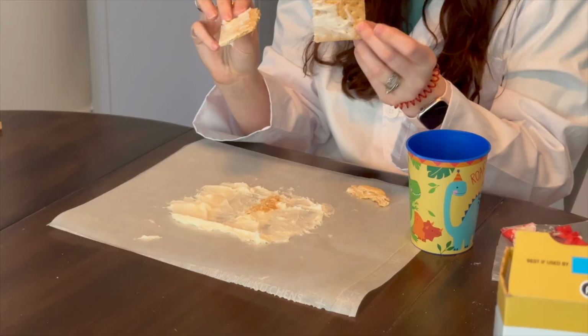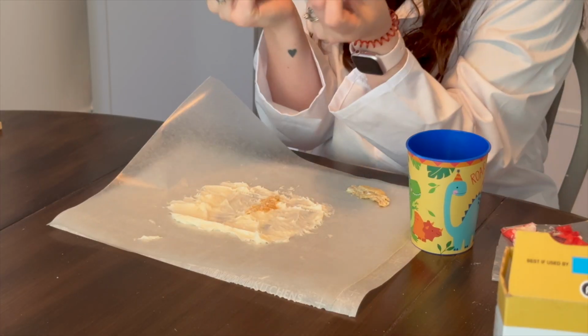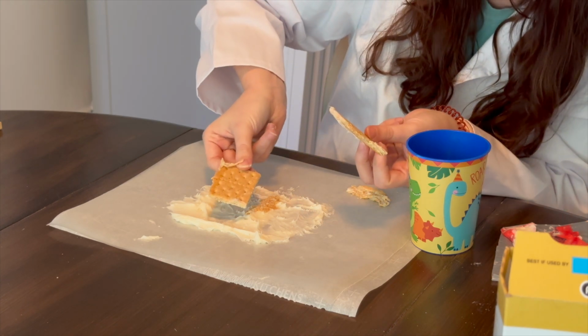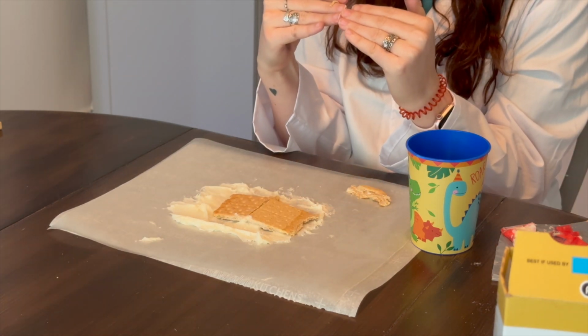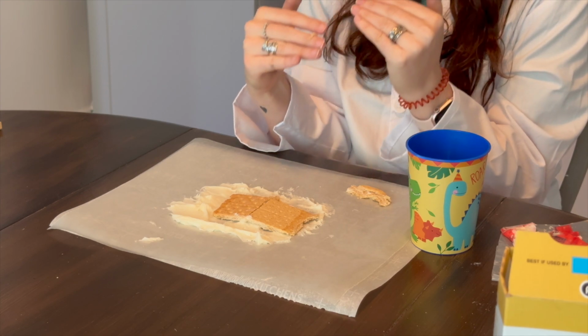And take it up off the frosting. Gross, gross, gross. Take the dry portion, so flip them around. You are going to put the dry portions next to each other. Now they are going to slide against each other.